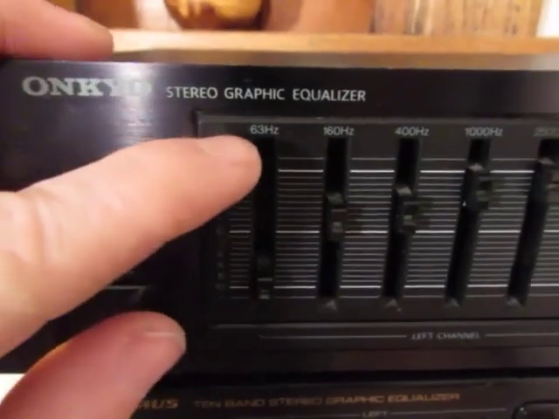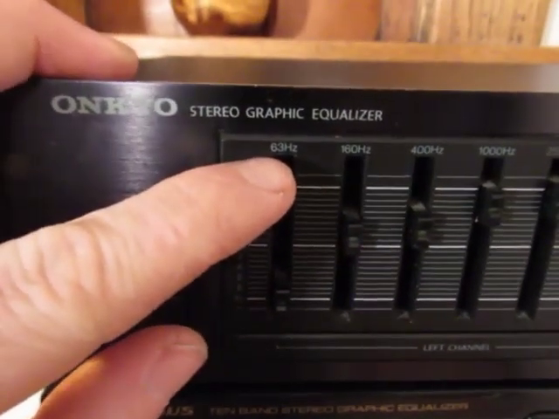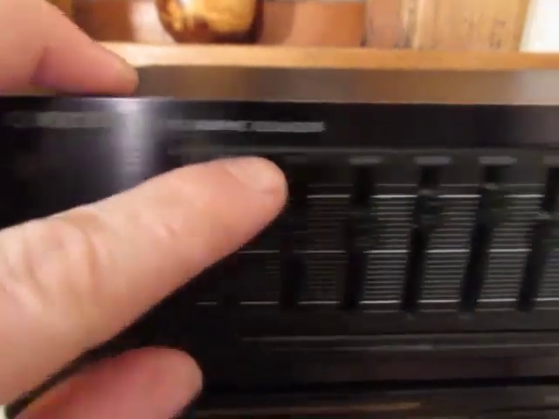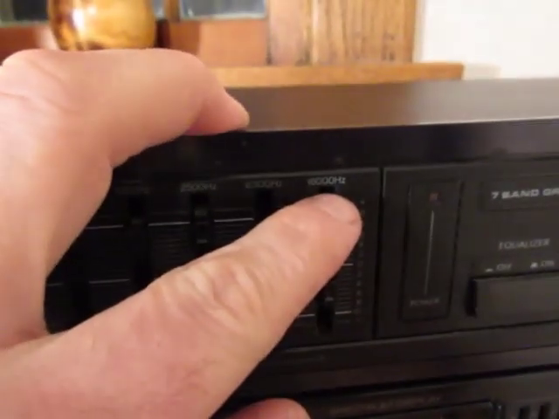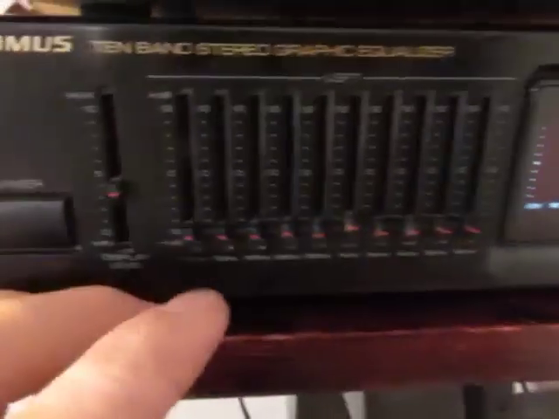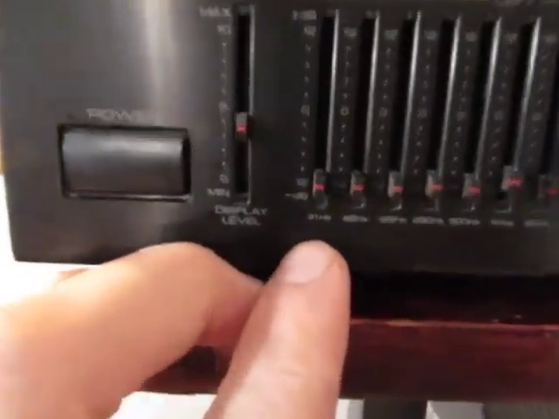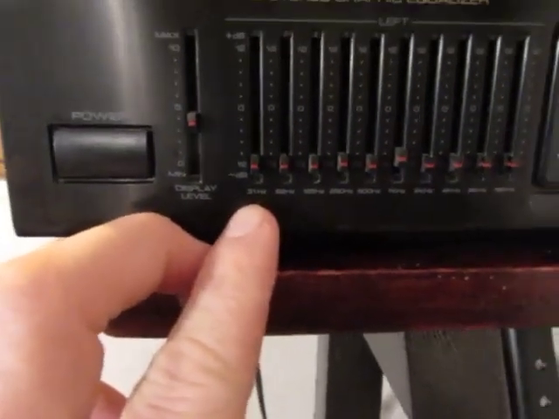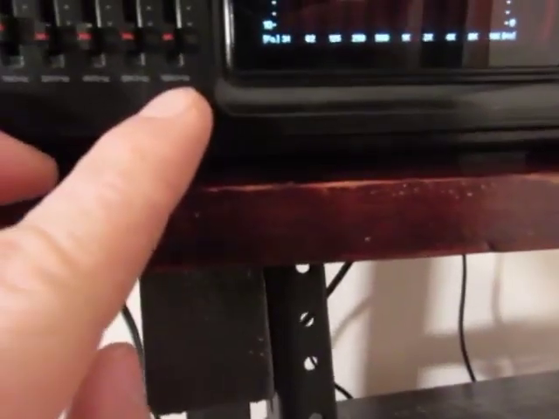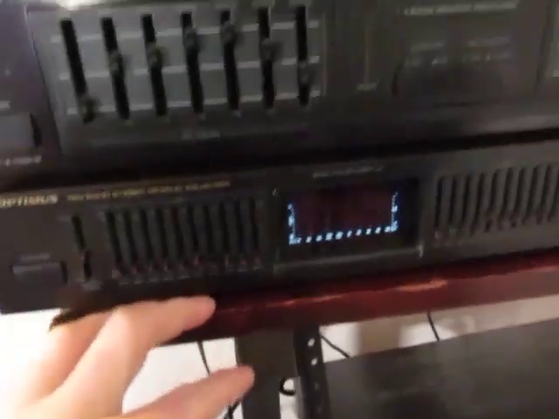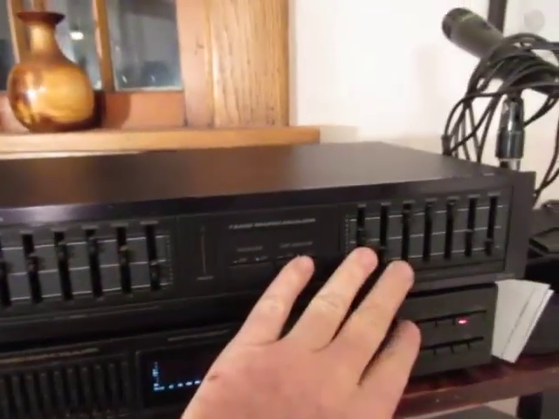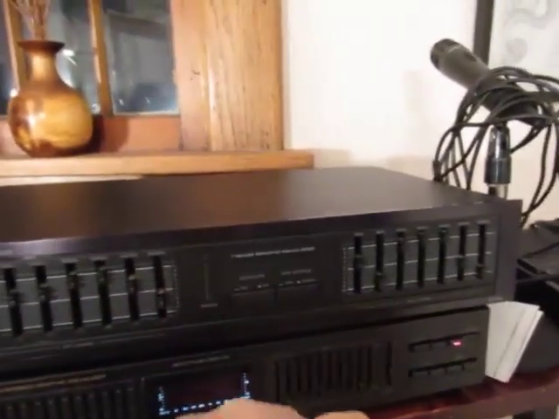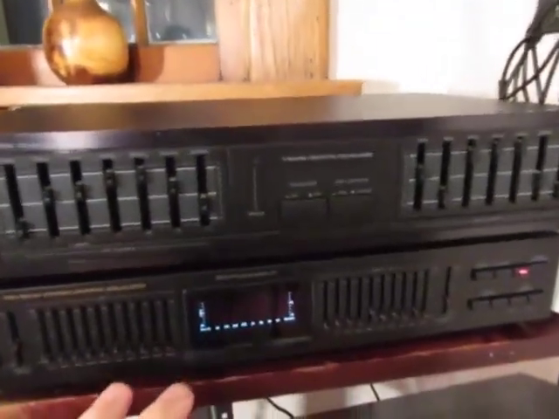So you can see that this one, the lowest band width that this will separate out is 6.3 hertz, and the highest is 1600 hertz. On this one, the lowest band is 3.1 hertz. Is that focusing? And the highest is 1600. So obviously there's two controls for two channels, the left and the right, for stereo use.